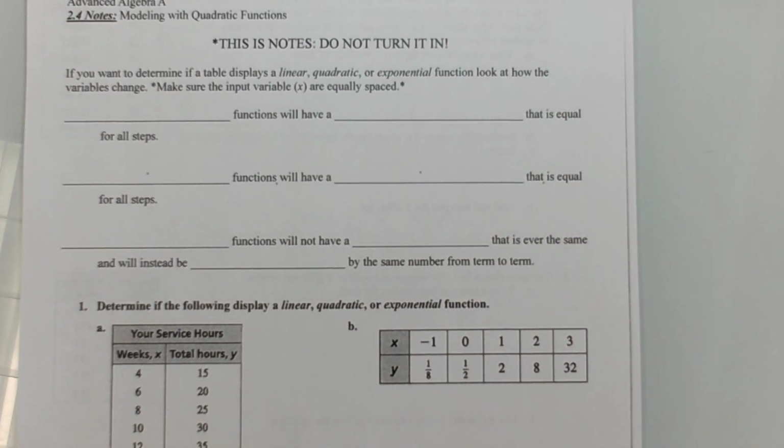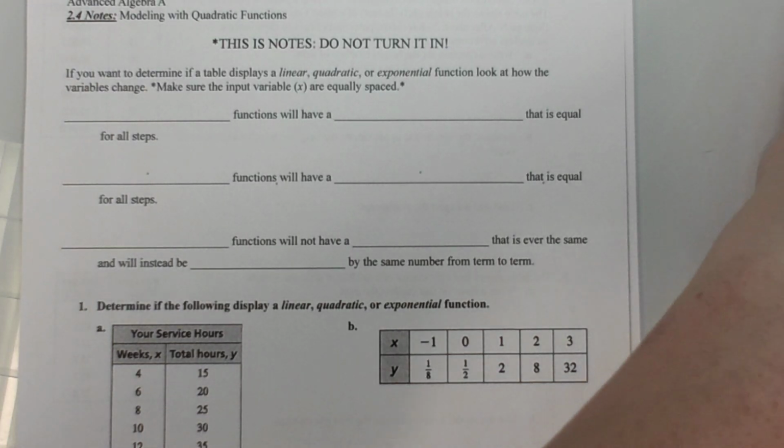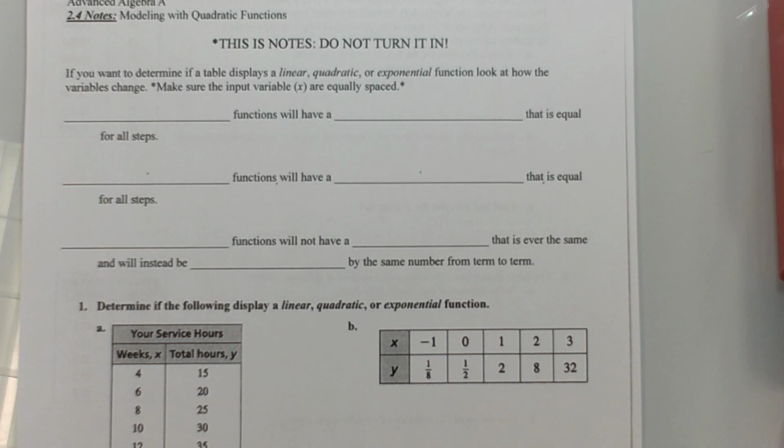Because our test is next week, Tuesday. So that is coming up quick. Chapter 2 is a short one. And today has to deal with this idea of modeling quadratic functions.